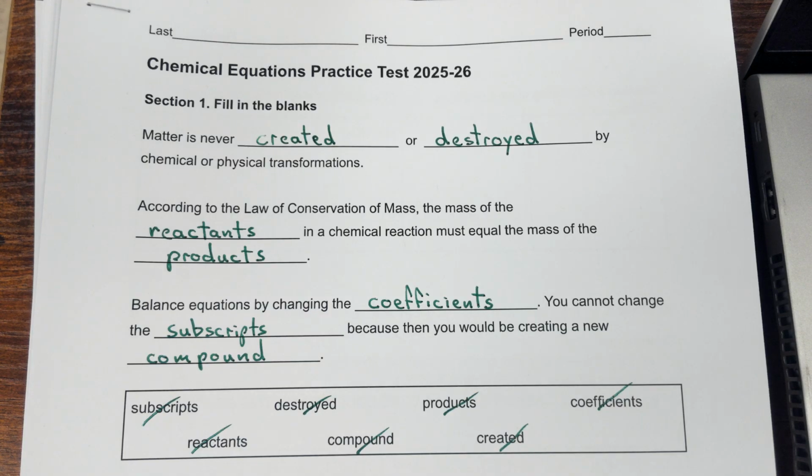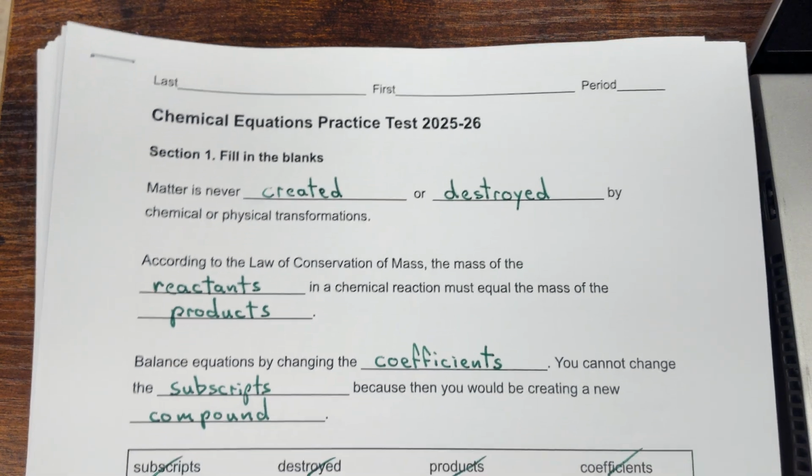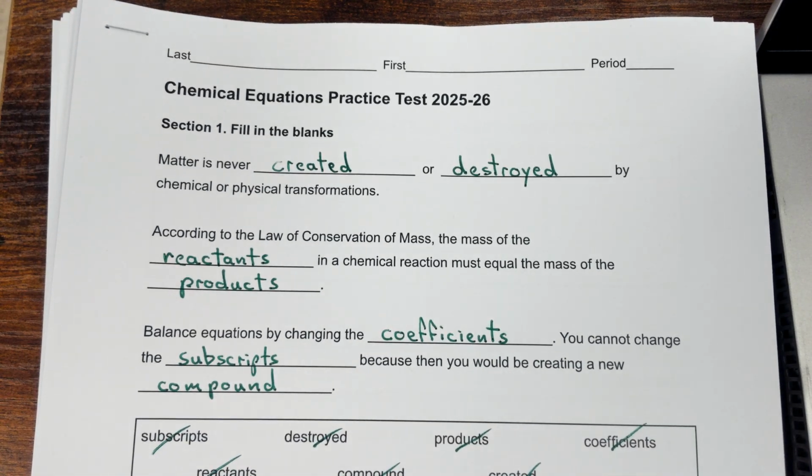So you can get a paper copy of the test from Ms. Nickel and follow along while she goes through it. The first part is just fill in the blank. That'll be the same on every test.